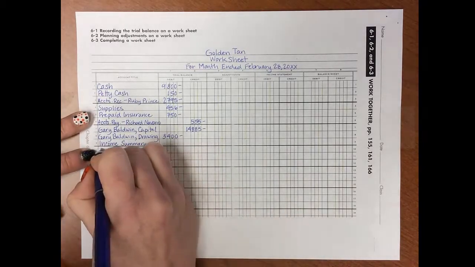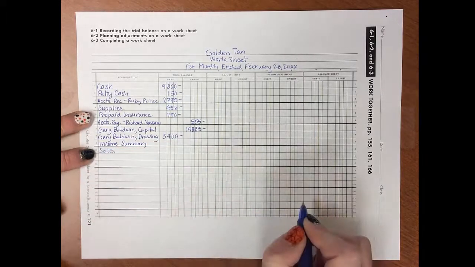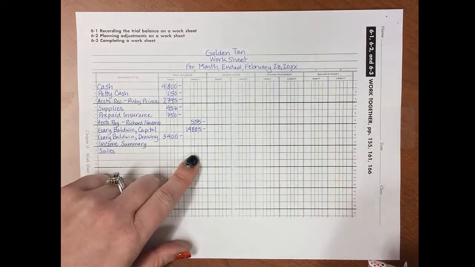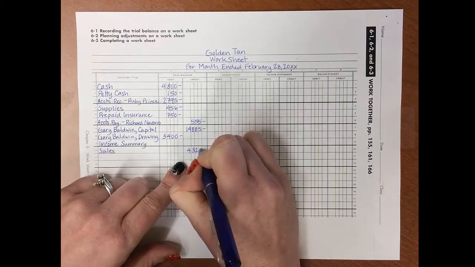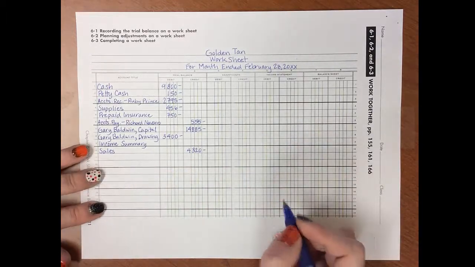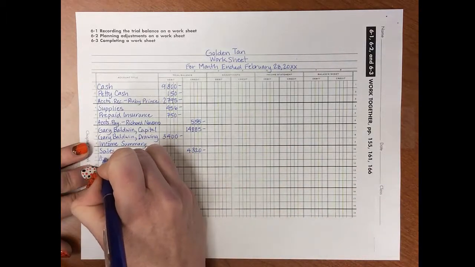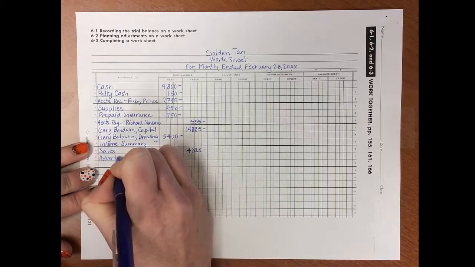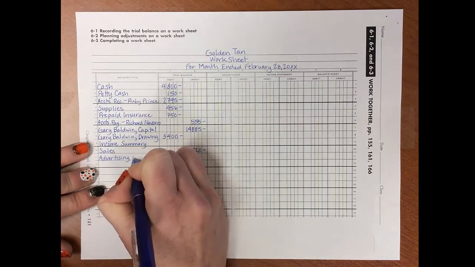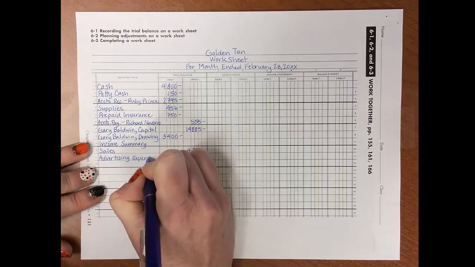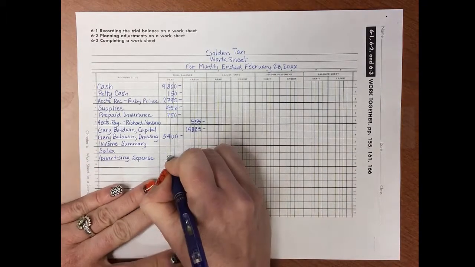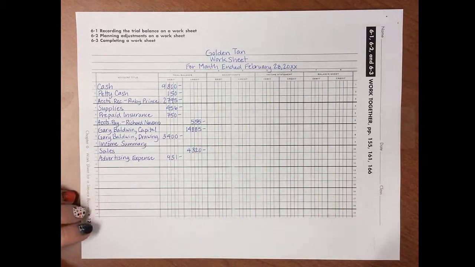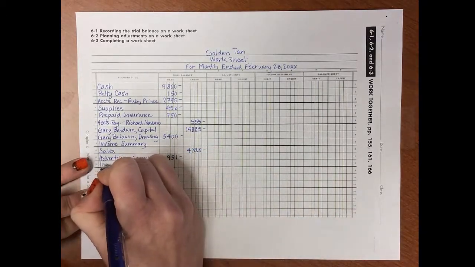Then we have sales. The normal balance of sales is credit, and our balance is $4,320. Next is advertising expense. Expense accounts have a normal balance of debit, and this one is $931. Then we have insurance expense.